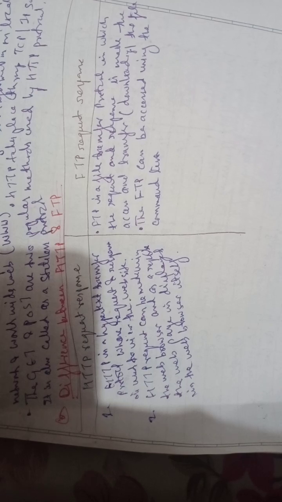Now we go for the next one, which will be another one, and that is most of the request response is carried out using HTTP.